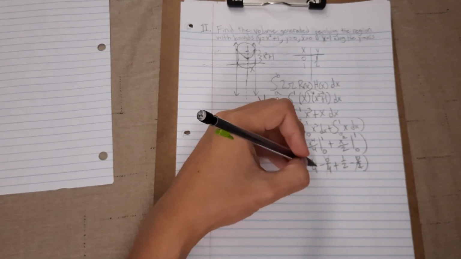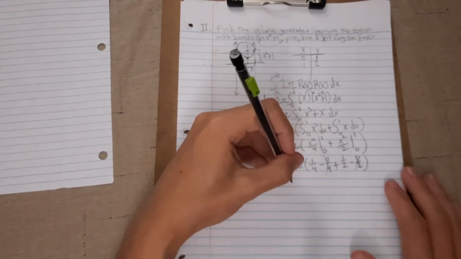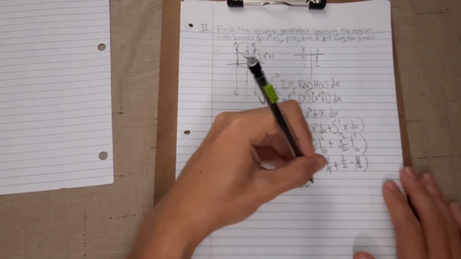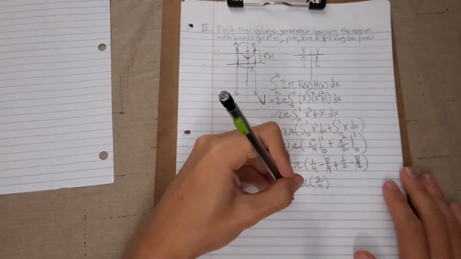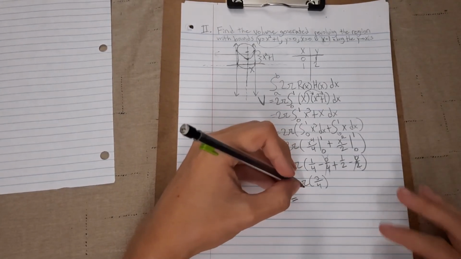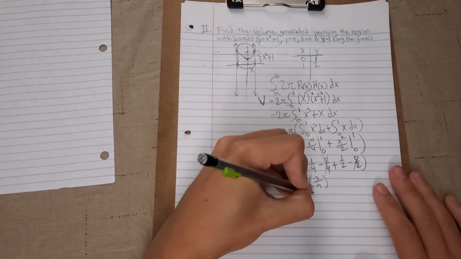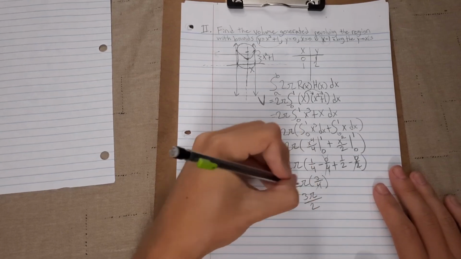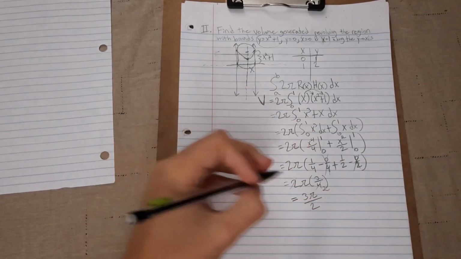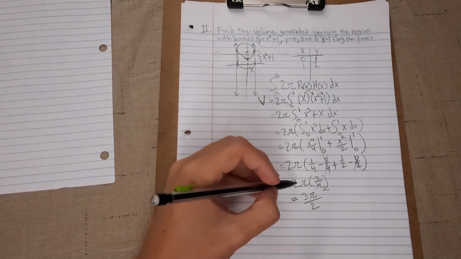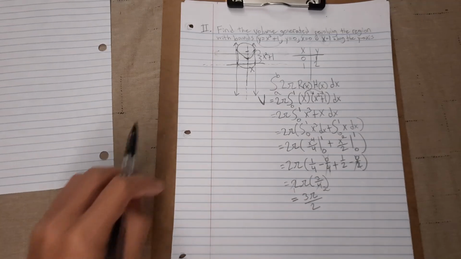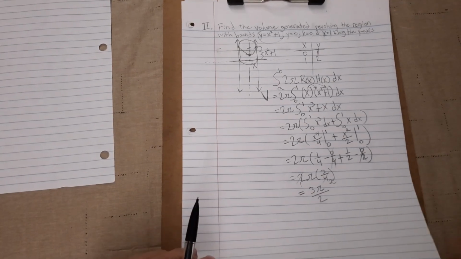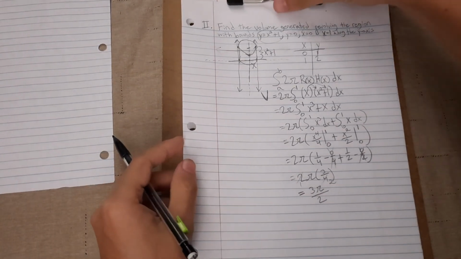So we've actually got 3/4 in our parentheses, which gives us 3 pi over 2, because the 2 and the 4 cancel out to bring you a 1 and a 2. And that should be the volume of that cylinder, or the region, whatever you want to call it.